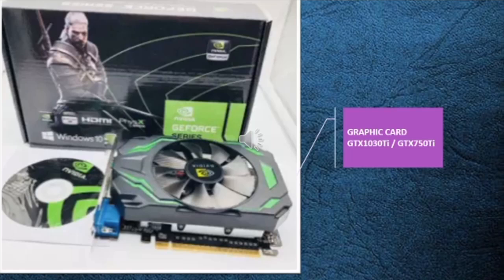The memory bus is 128-bit. For display output, it supports HDMI, VGA, and DVI. For the engine clock, it boosts to 1150 MHz. For base, 1072 MHz. For the memory clock, it supports 1350 MHz. For the PCI Express, it is 3.0, and the price is RM260 Malaysia.